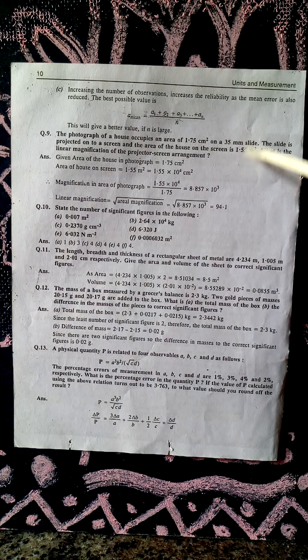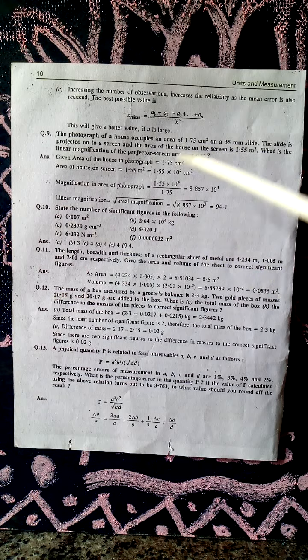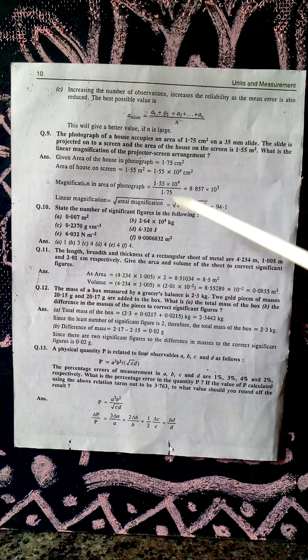Either convert everything to meter, or, if it is in centimeter, convert the others to centimeter. Then only can we solve the problem. So the units must be the same while taking the readings into the formula.